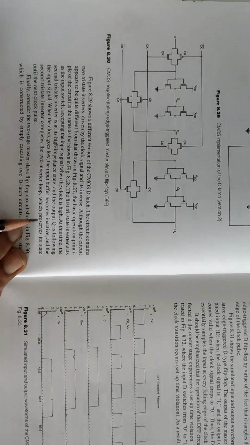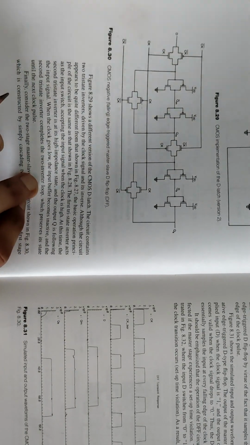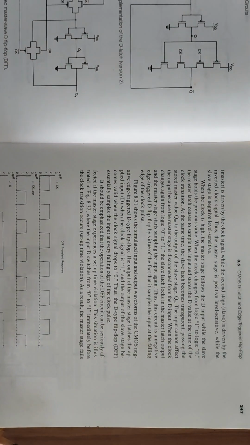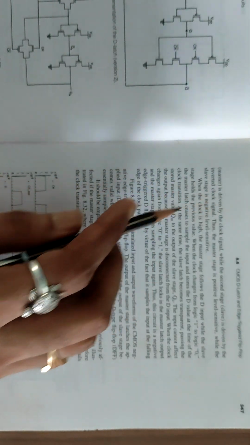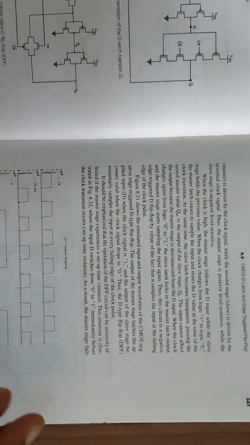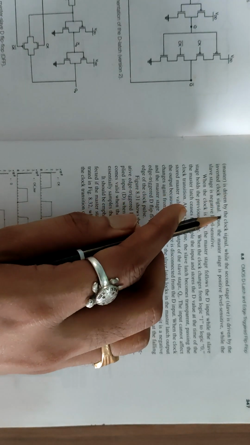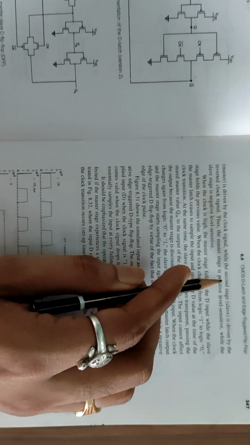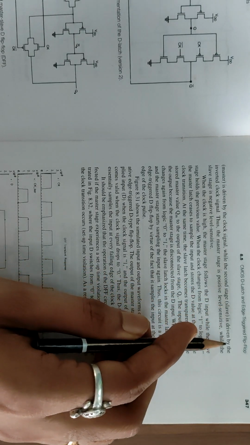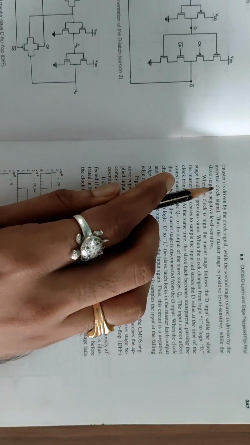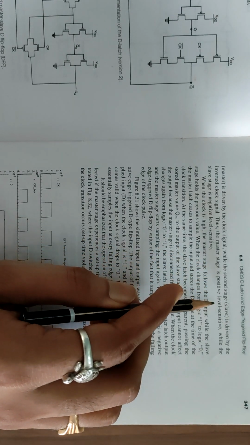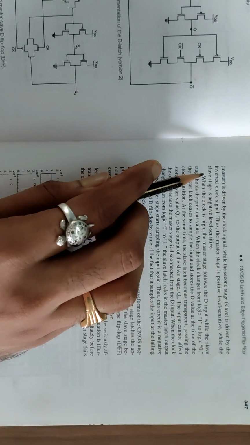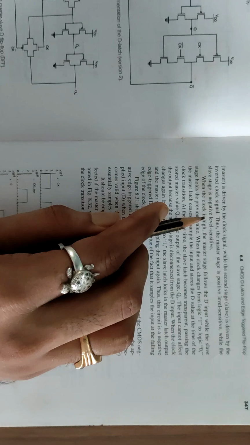The first stage, the master, is driven by the clock signal, while the second stage, the slave, is driven by the inverted clock signal. Thus, the master stage is positive level sensitive while the slave stage is negative level sensitive.